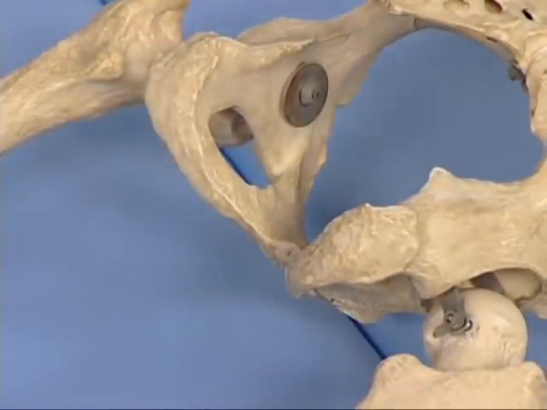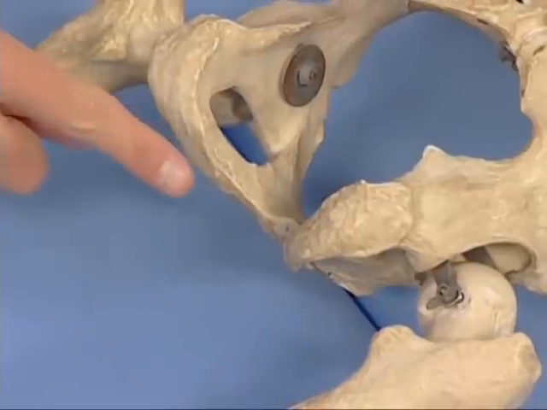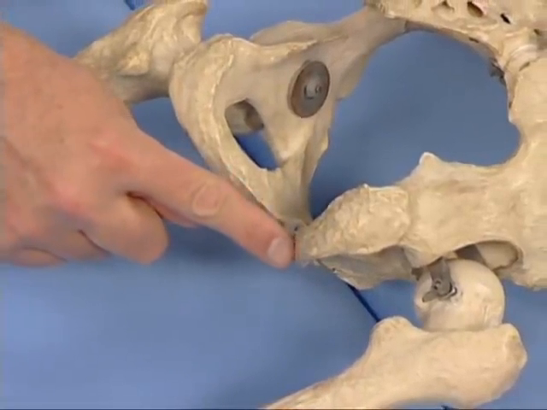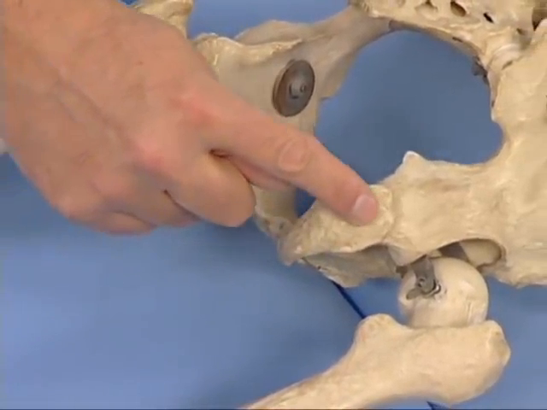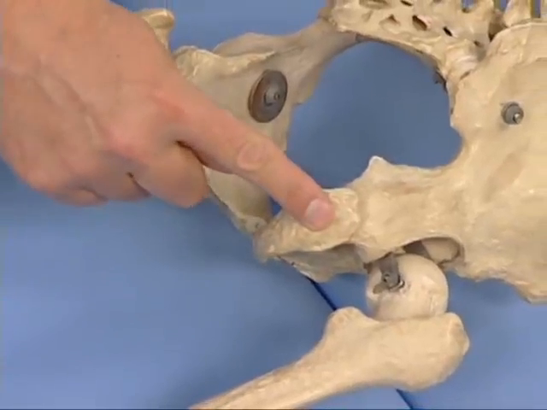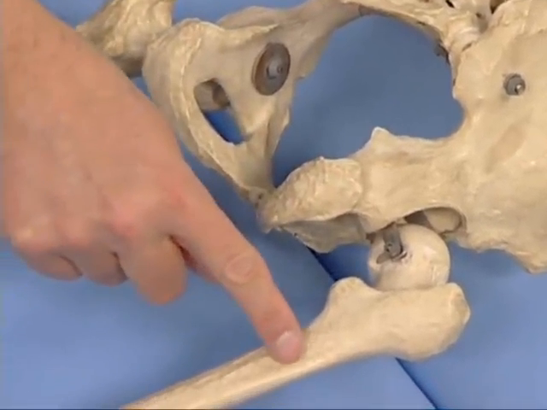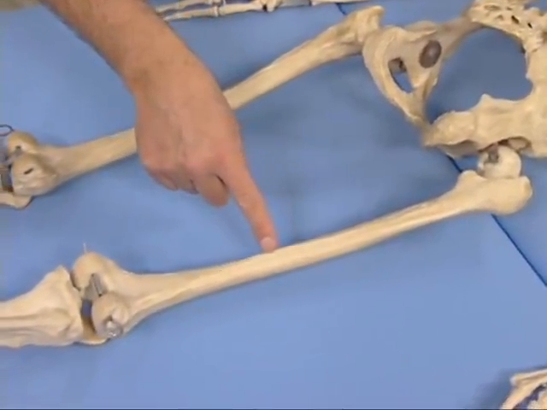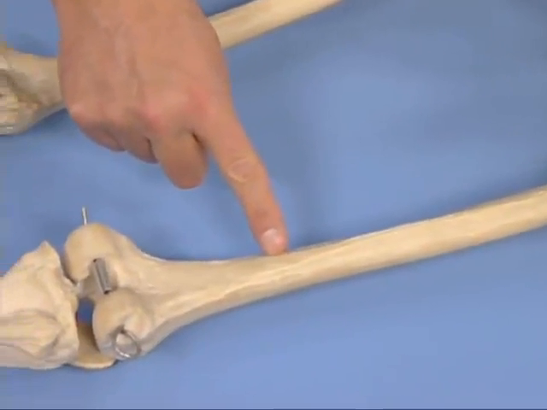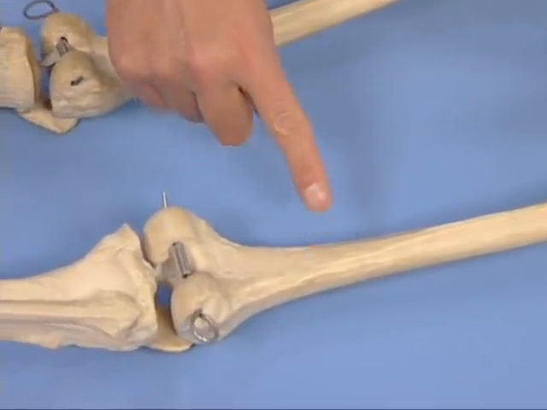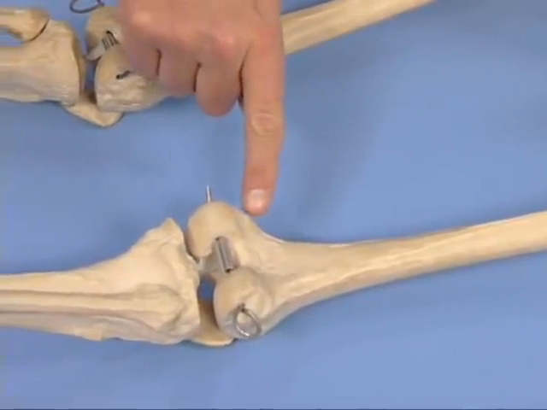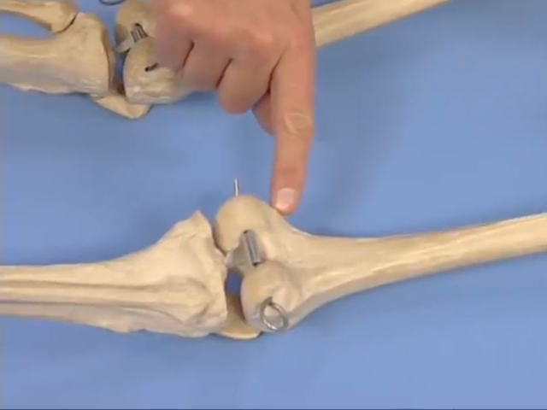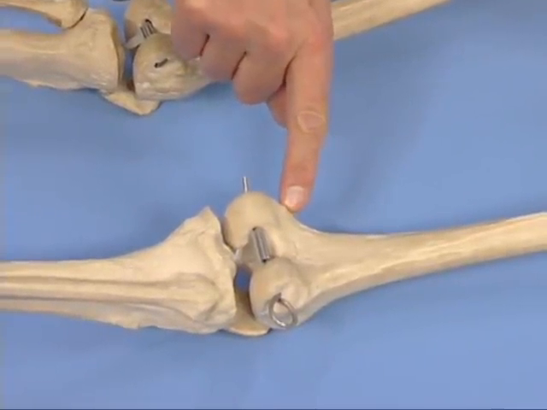Looking at the attachments from the posterior side, it attaches proximally to the inferior pubic ramus, the ischial ramus, and the ischial tuberosity. It then attaches distally to the gluteal tuberosity, the linea aspera, the medial supracondylar line, and then there's a little gap, and then it has fibers going to the adductor tubercle on the medial condyle of the femur.